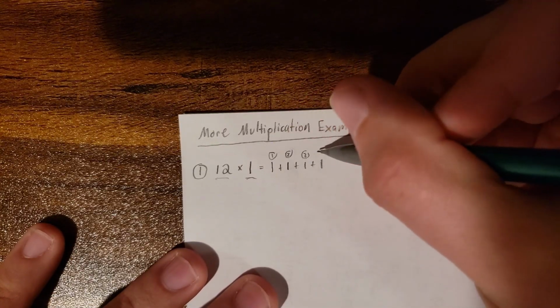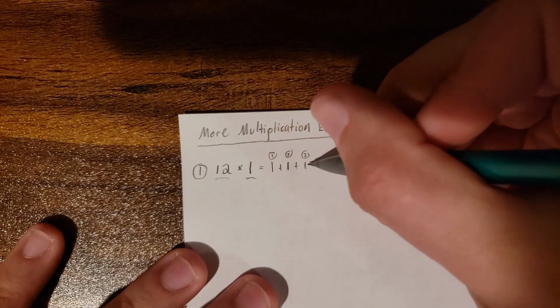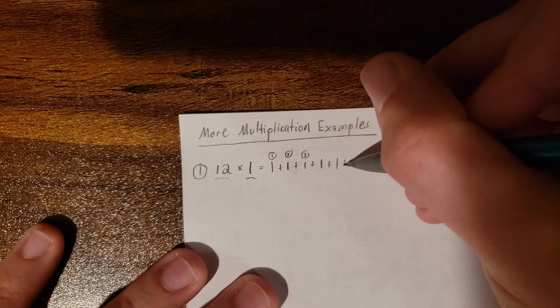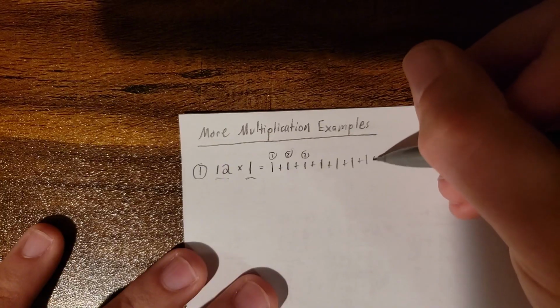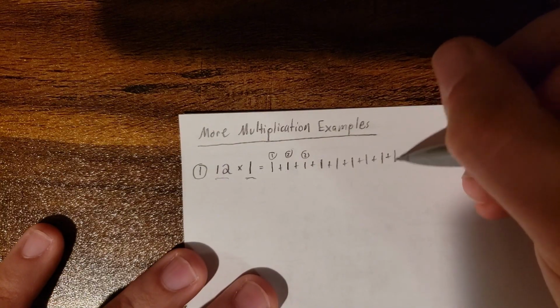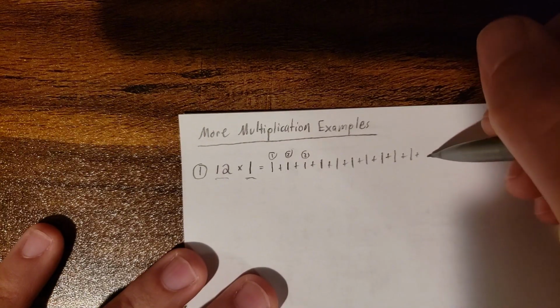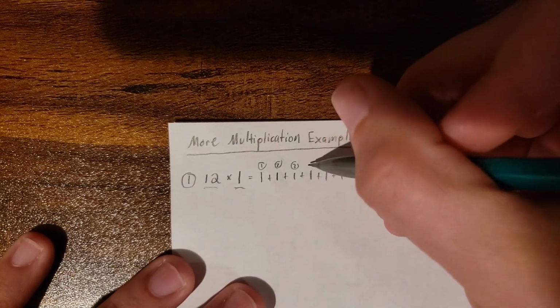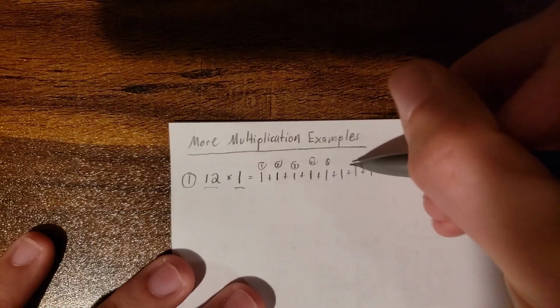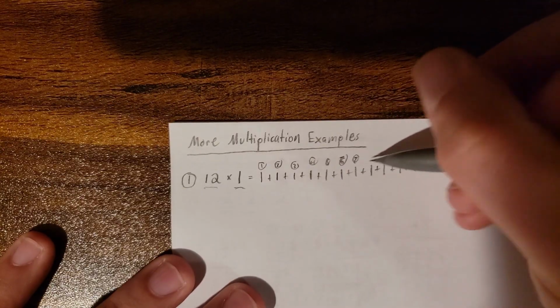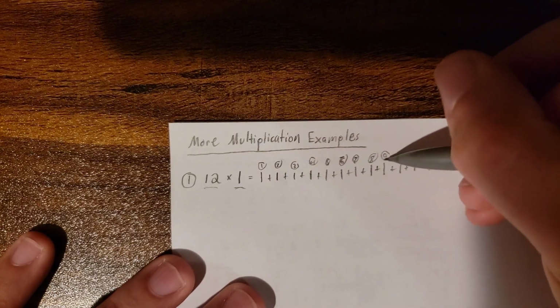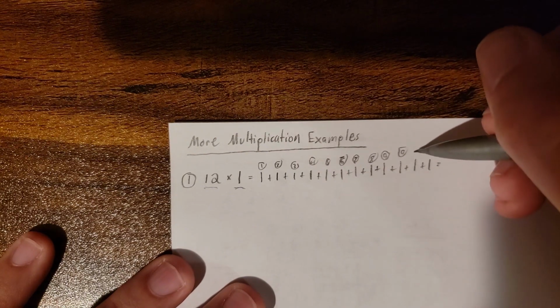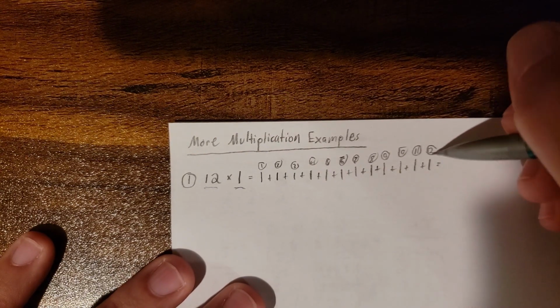We're gonna stop doing the numbers on top. 1, 2, 3, 4, 5, 6, 7, 8, 9, 10, 11, 12 ones.